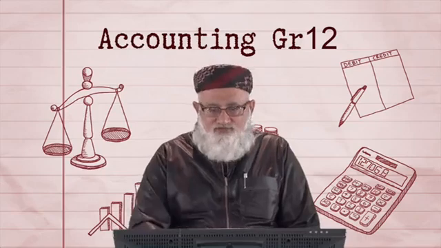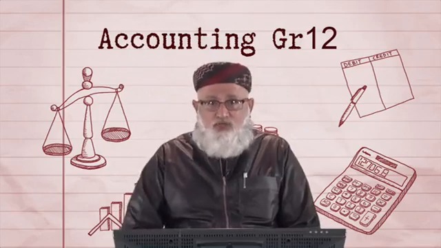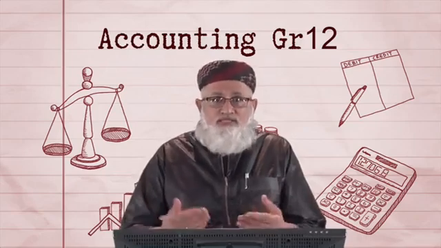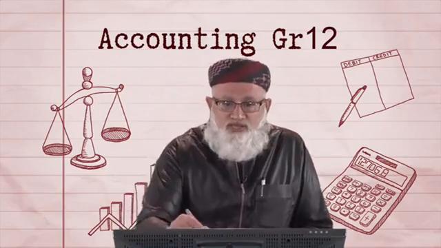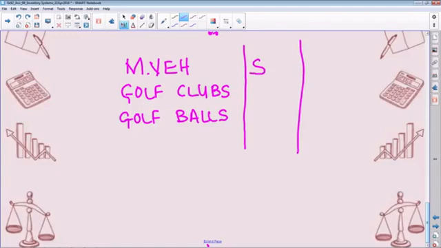Welcome back, grade 12s. Yes, this is what obviously you can interchange, but ideally this is what we would use. Motor vehicles, definitely specific identification method. Golf clubs, obviously we're going to use first in, first out. And for golf balls, the most appropriate stock valuation would be weighted average.